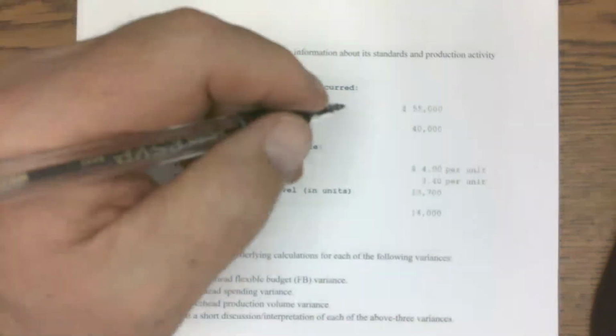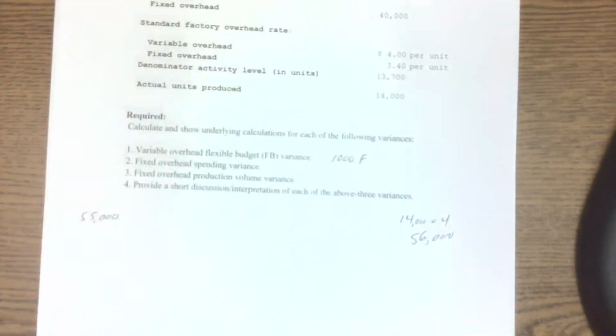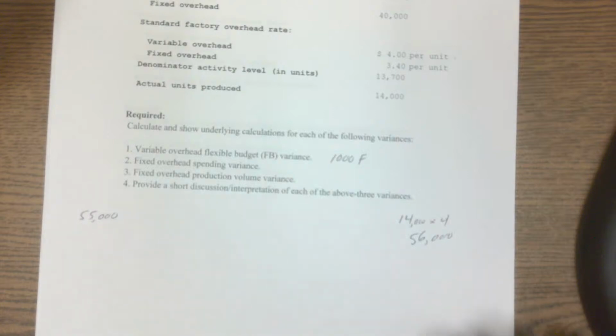So our variable overhead flexible budget variance would be 1,000 favorable.